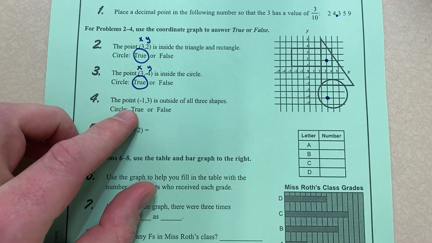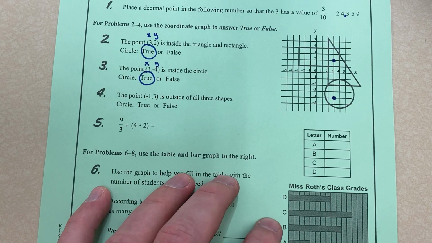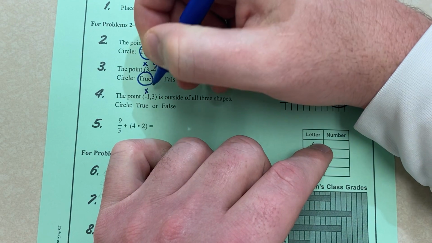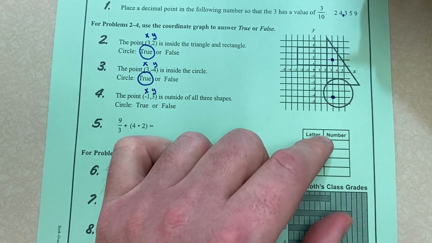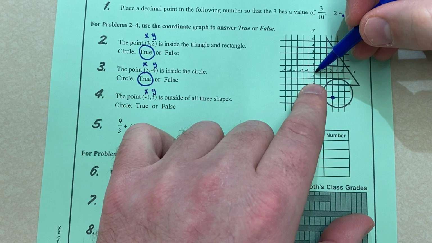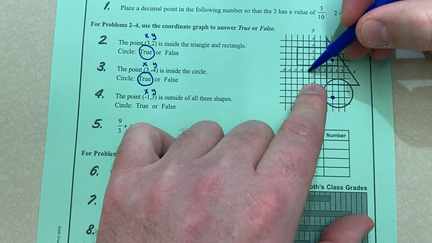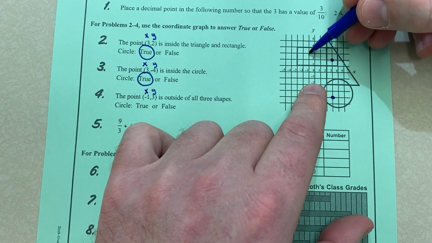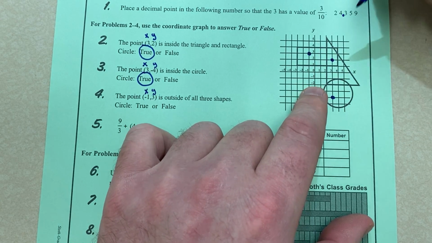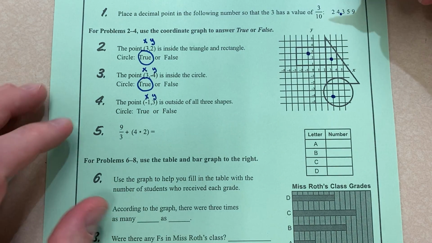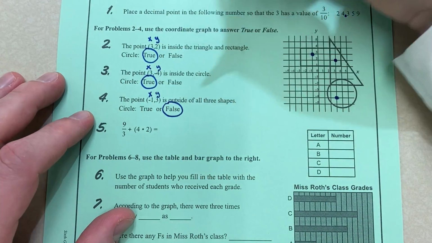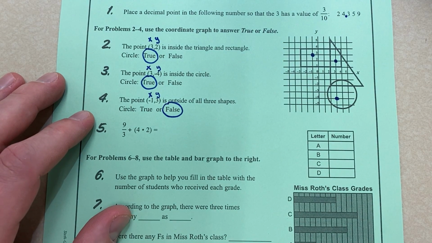Number 4 says the point -1, 3 is outside all 3 shapes. So again, -1 is the x value, y is the 3 value. So I start in the middle, I go over -1, and then I go up 3, 1, 2, 3. So that point is inside the rectangle, so it is not true that it's outside all 3 shapes, because it's inside the rectangle.